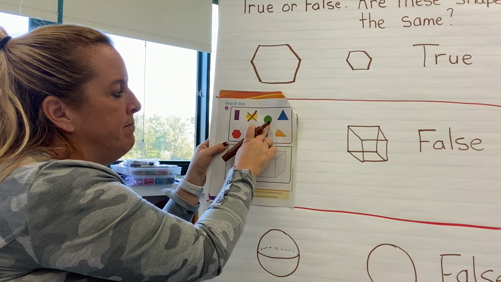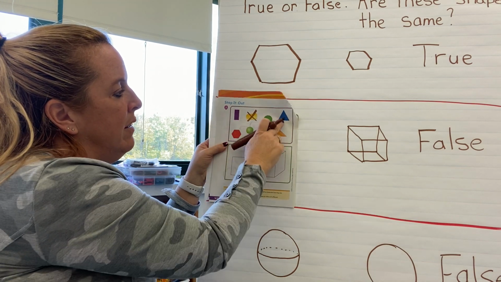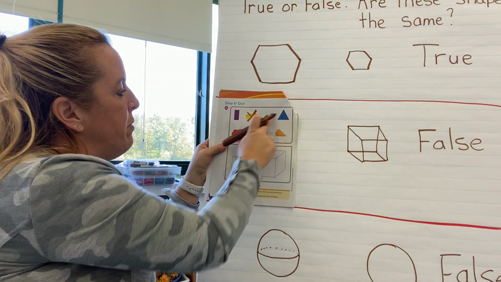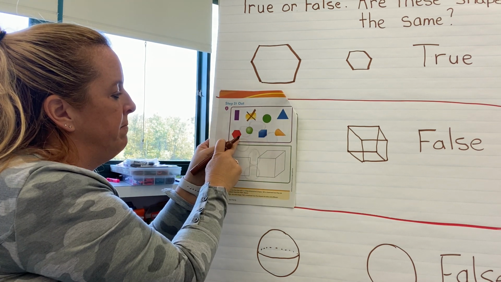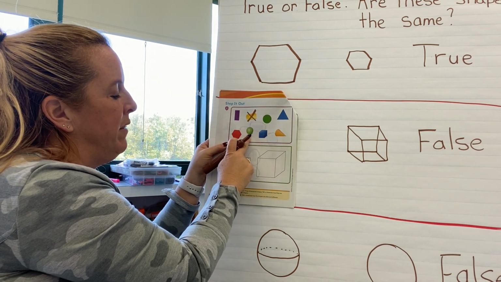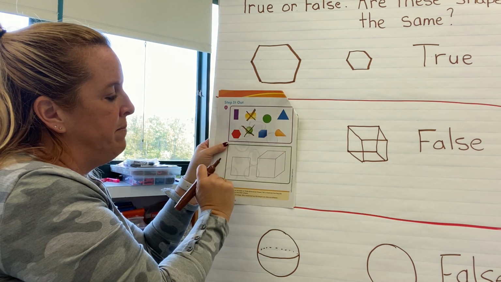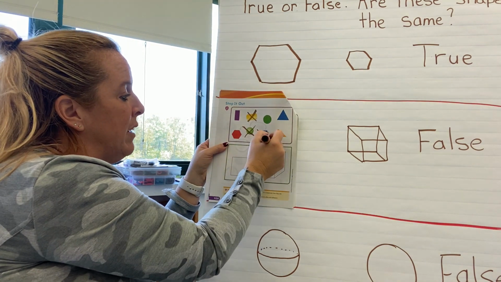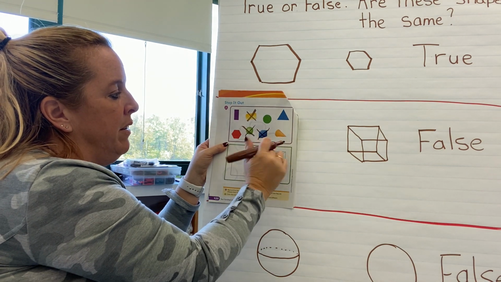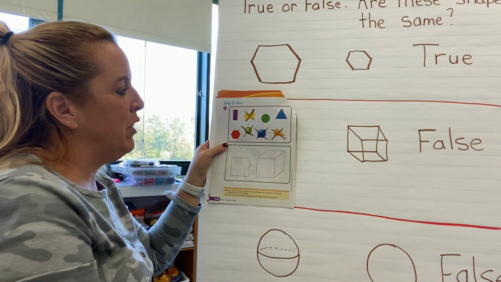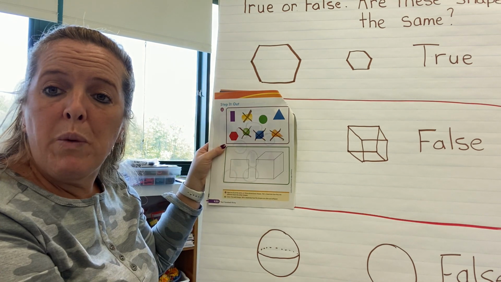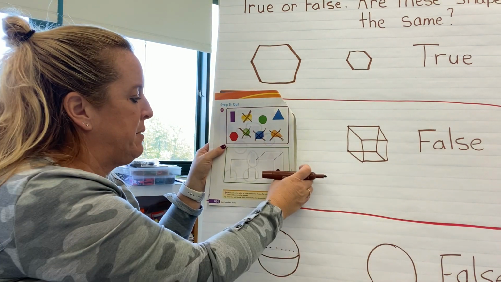How about that one? Nope, that's flat. How about that one? Nope, that's flat. How about that one? Nope, that's flat. How about that one? Yeah, that's that sphere, that rounded. How about that one? Cube. Yep. How about that one? Cone. Good. So for this one, we X'd out the 3D shapes.